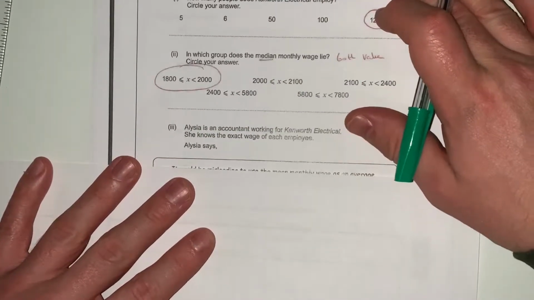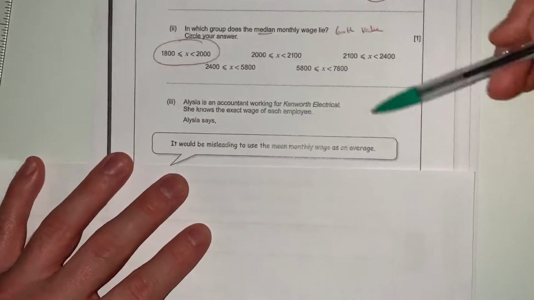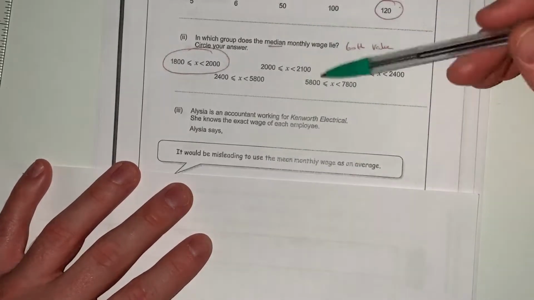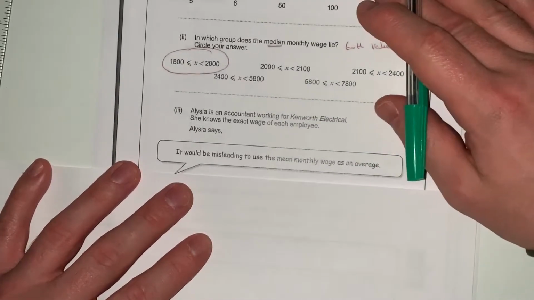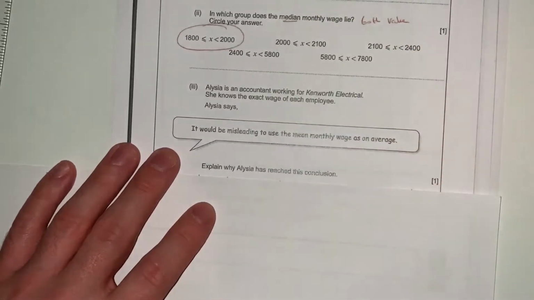Alicia is an accountant. She knows the exact wage of each employee. She says it would be misleading to use the mean. So the mean is the average. To use the average, you would find the midpoints, you times them and add them up. But why? Explain why Alicia has reached this conclusion.